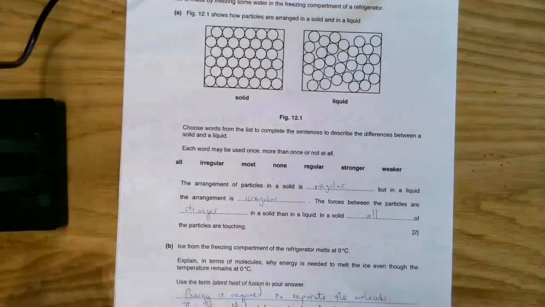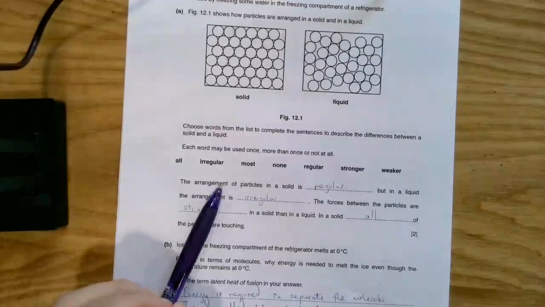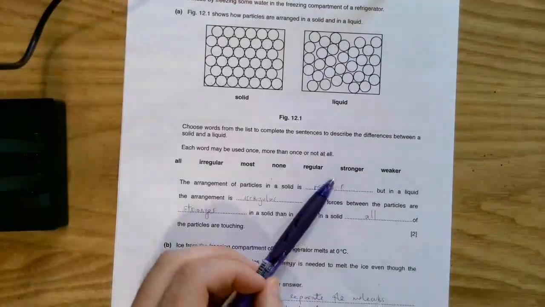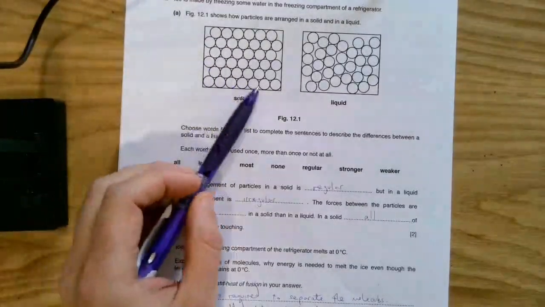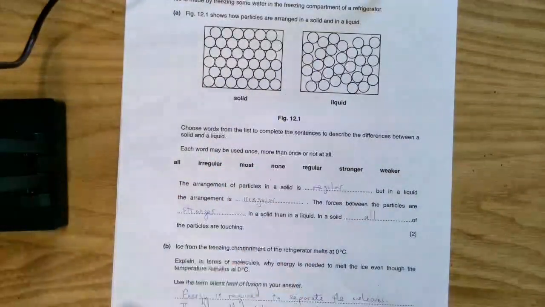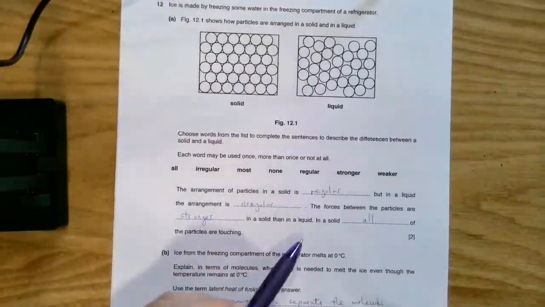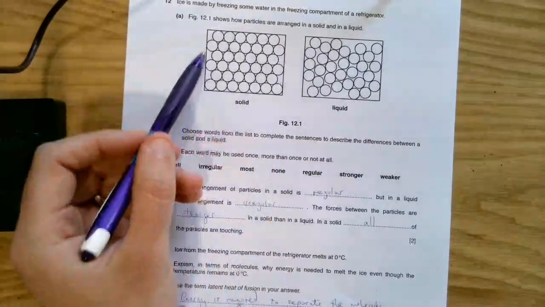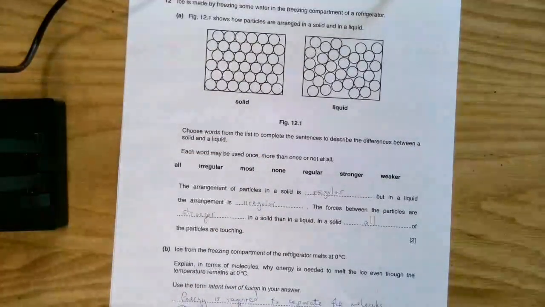We're talking about arrangements in our solids, liquids and gases, or mainly just solid and liquid today. Arrangement of particles in a solid is regular. It's a regular arrangement, which means it's a repeating pattern, in comparison to our liquids, which are irregular. The forces between particles in the solid are strong, and the particles are close together.